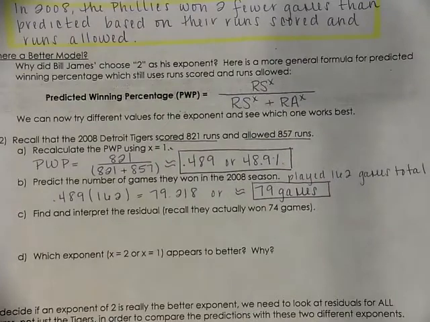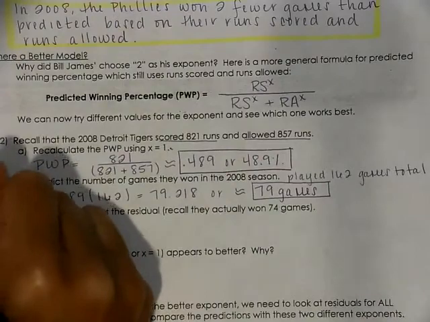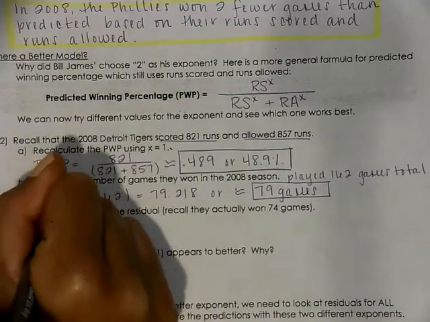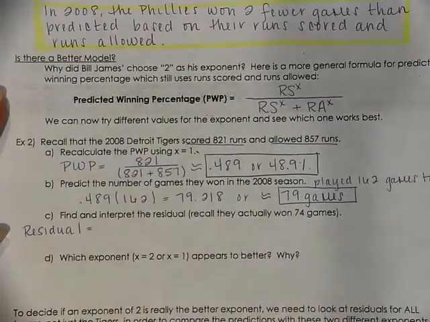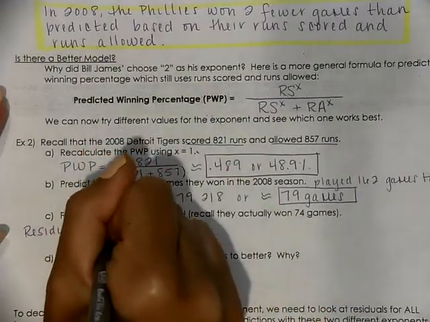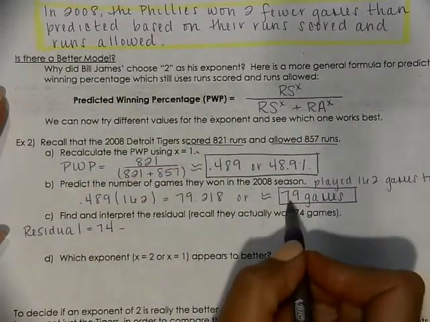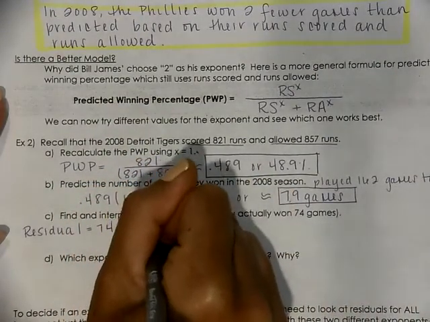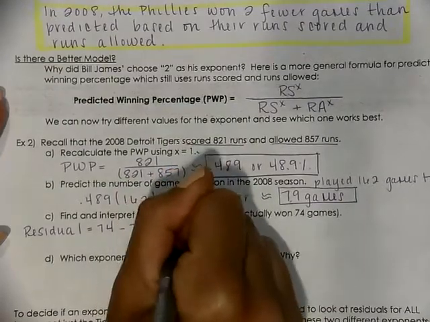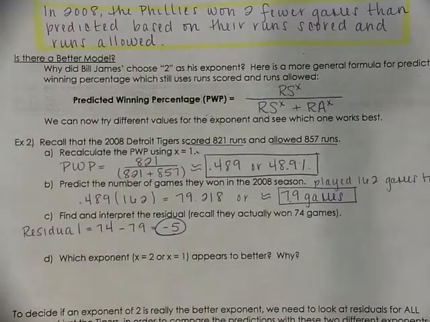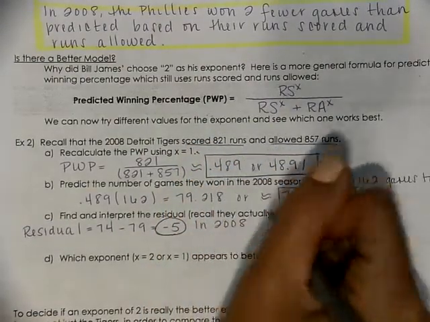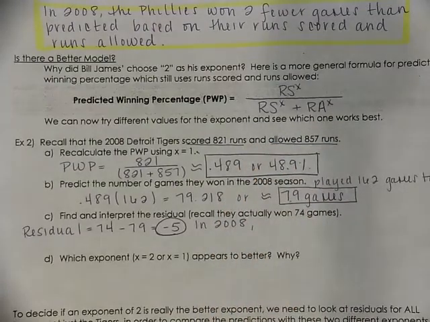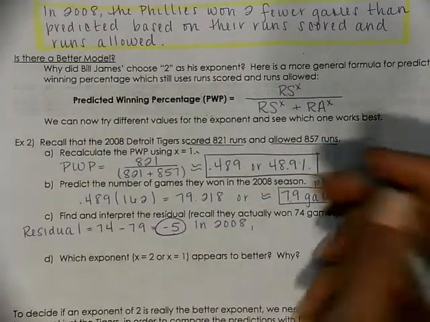Find and interpret the residual. Recall that they won 74 games. So remember, your residual is actual minus predicted. So they actually won 74 games, and this time we predicted that they'd win 79. So the residual was -5 this time. So what does this -5 tell us? It tells us in 2008, the Tigers won 5 fewer games than predicted.